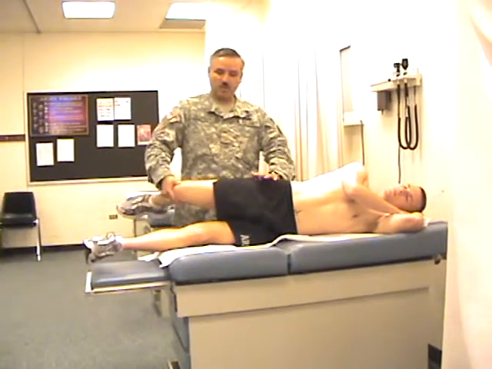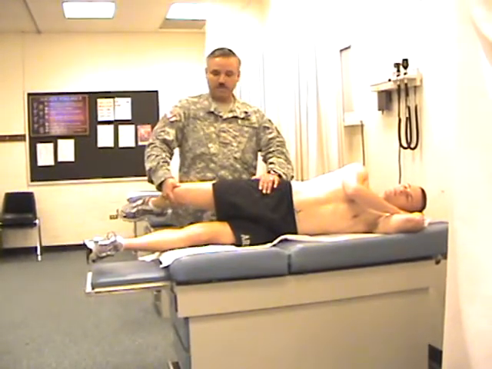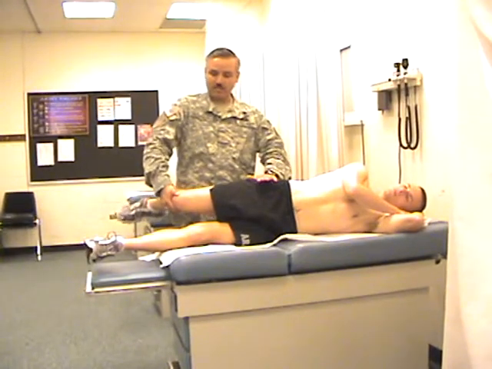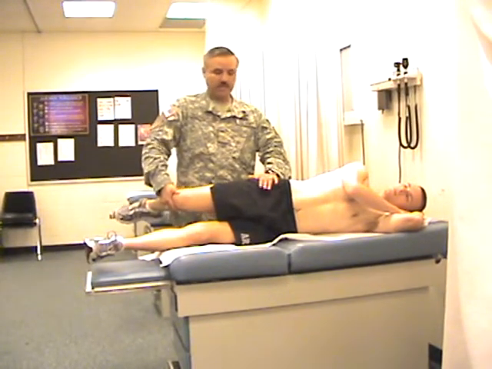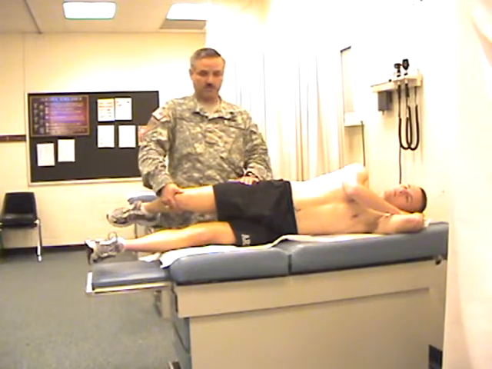If the patient, without putting pressure on the knee, cannot lower the knee toward the table, it is a positive finding for iliotibial tract problems.